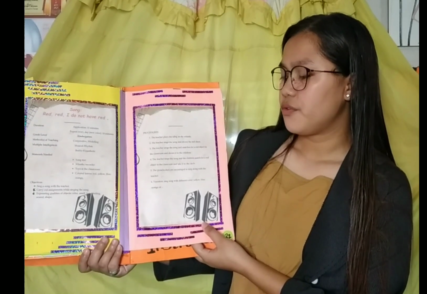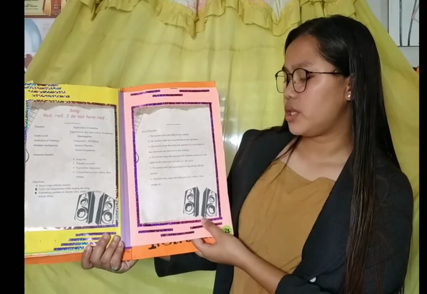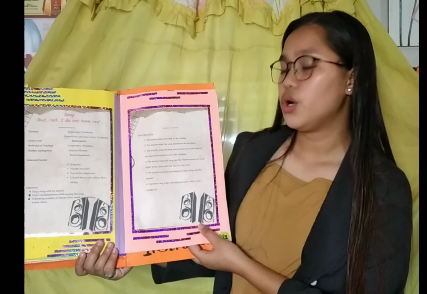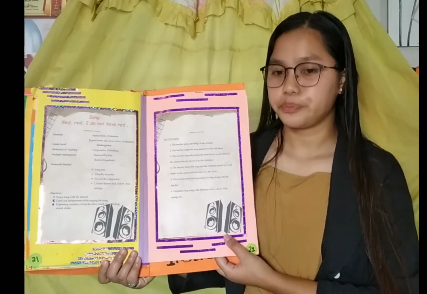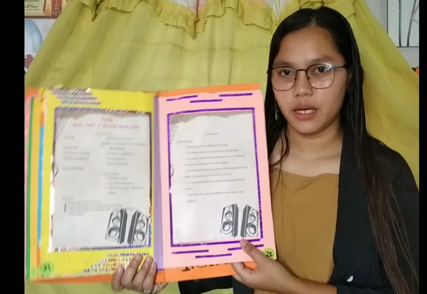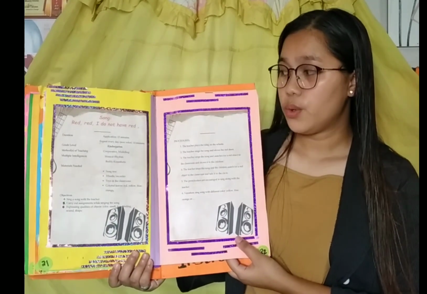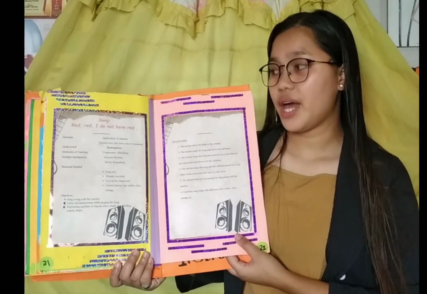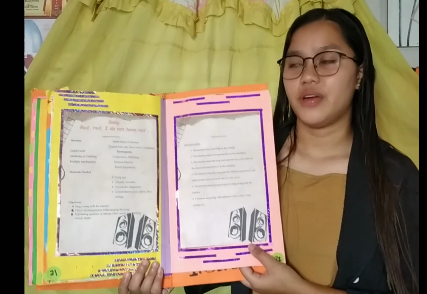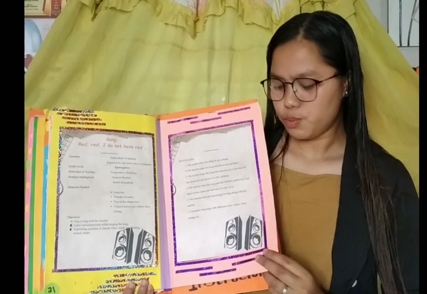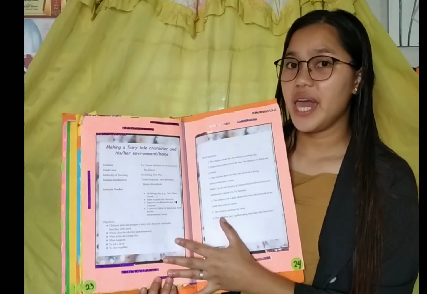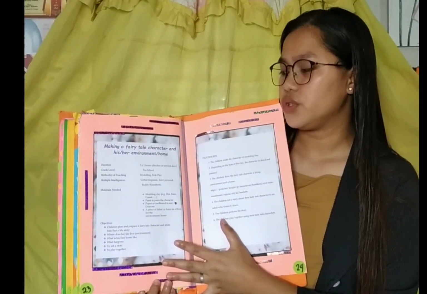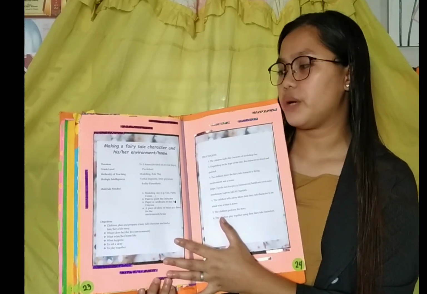And then 6, variation. Sing the song with a different color, yellow, blue, orange, or any color that is present, applicable and available. So, that is the song Red, Red, I Do Not Have Red activity. So, now let us proceed to the last one. The last activity is making a fairy tale character and his or her environment or home.